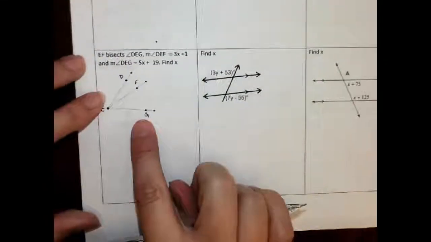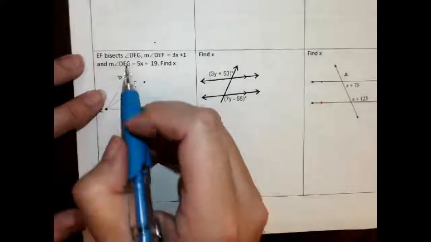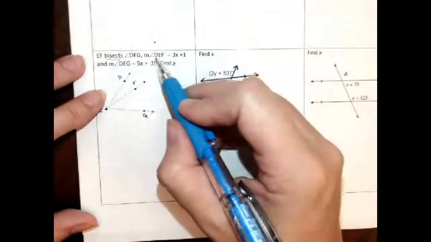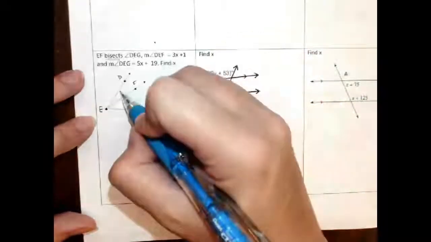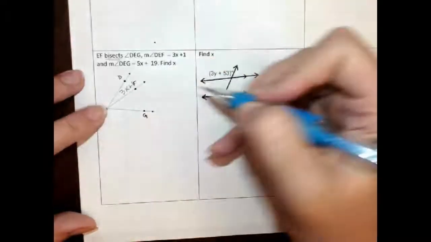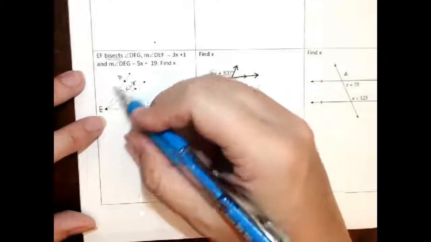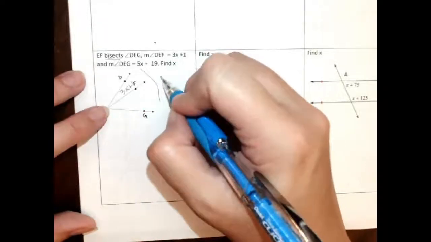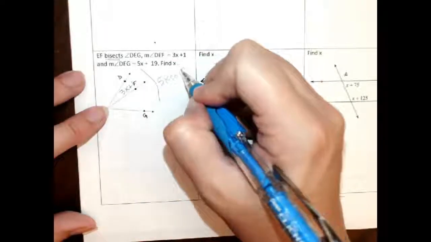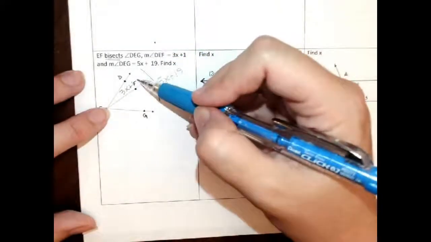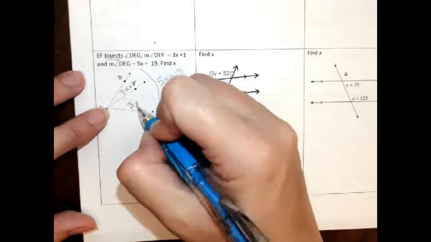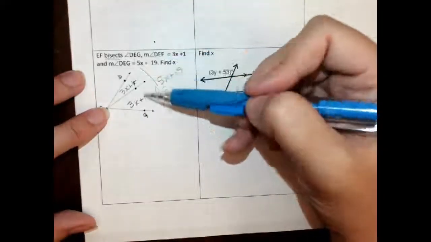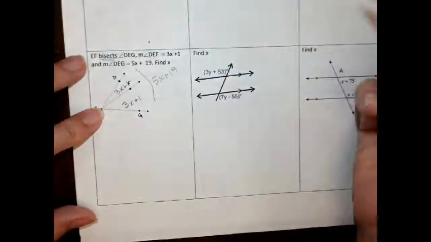The next one here also has our magic word, a bisector, and it tells me DEF, this whole thing, let's see, DEF, this part is 3x plus 1. DEG, which is the whole thing, is 5x plus 19. So I know that this one is going to be the same as this one because it's a bisector. So this is also going to be 3x plus 1. So when I add these together, it'll equal the big one.